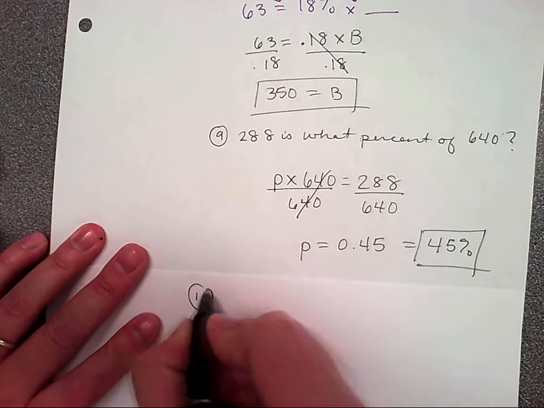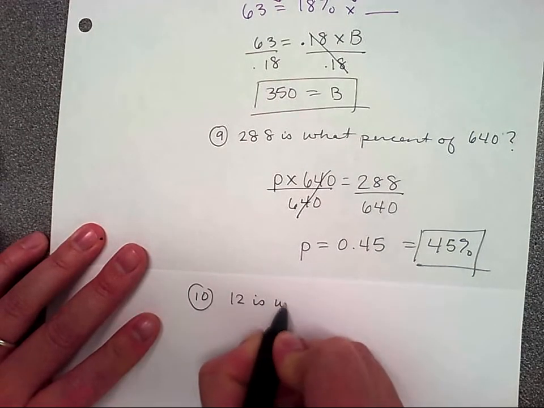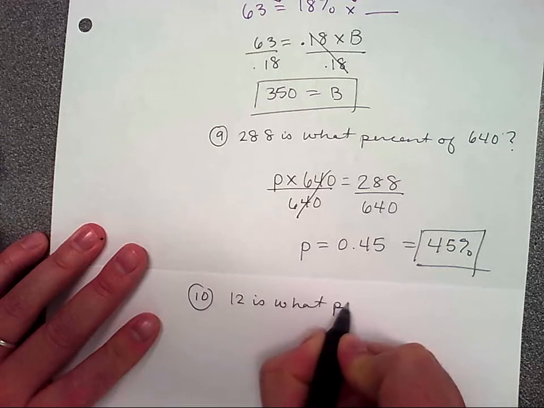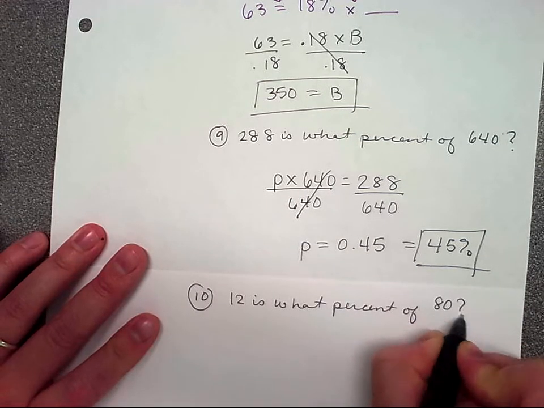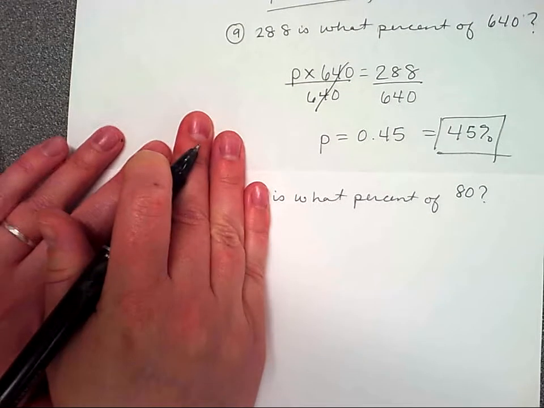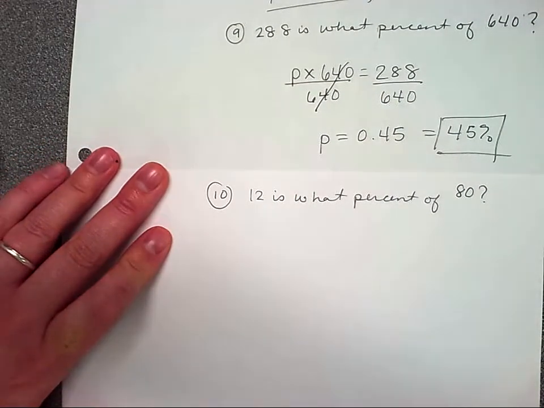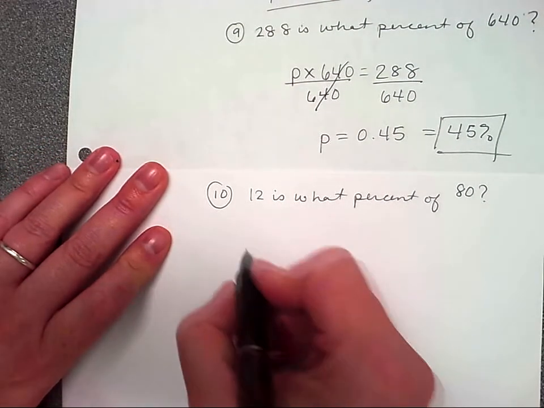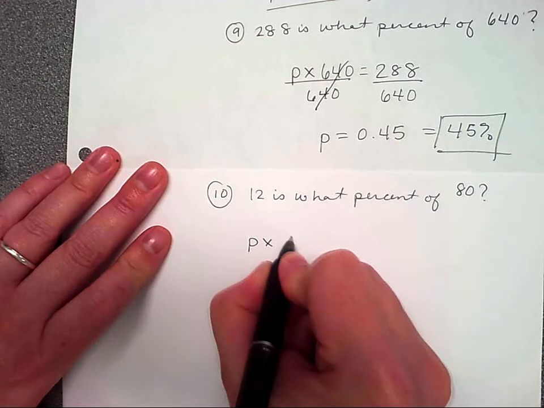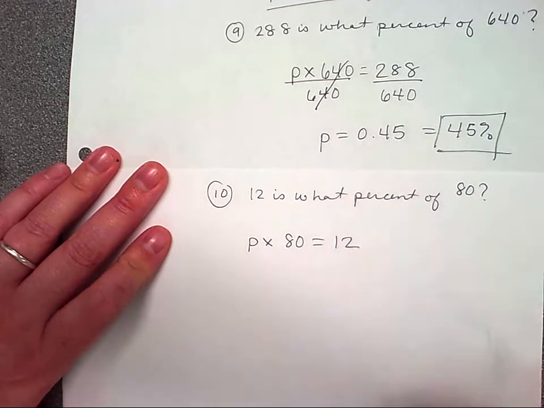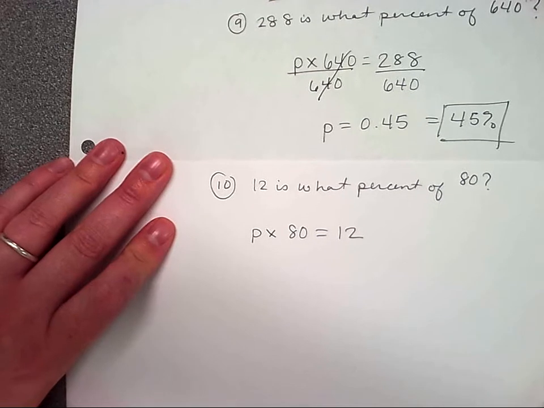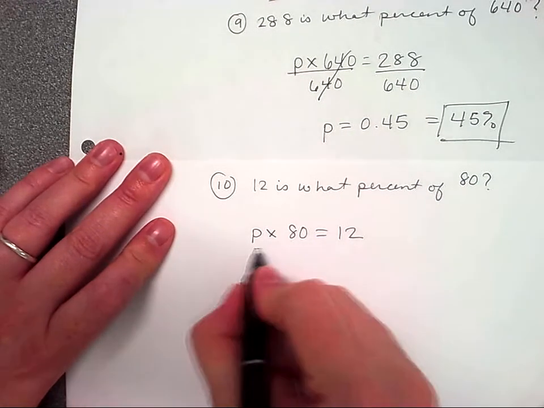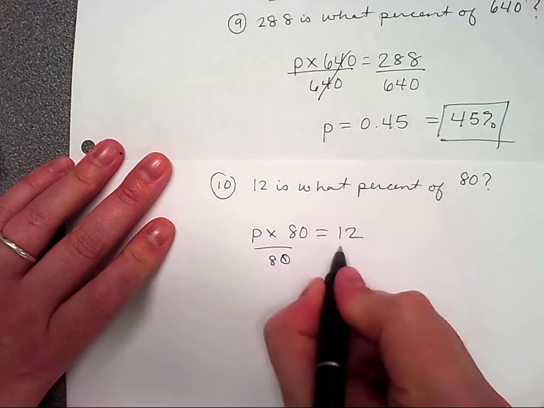Bless you. Number 10. 12 is what percent of 80? So this problem is similar to the one right above it, right? So I'm solving for the percent. So you try it on your own. Check to make sure I got it right. So I'm going to solve my equation.